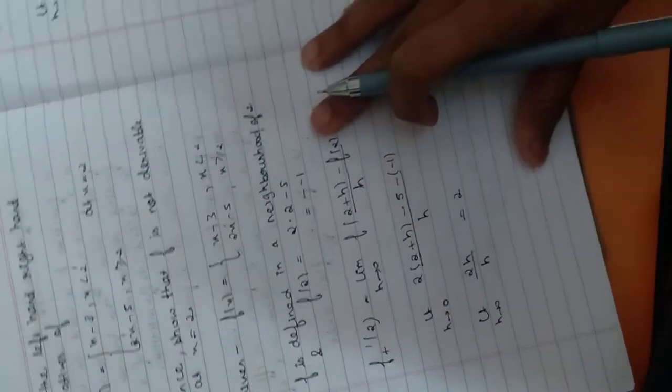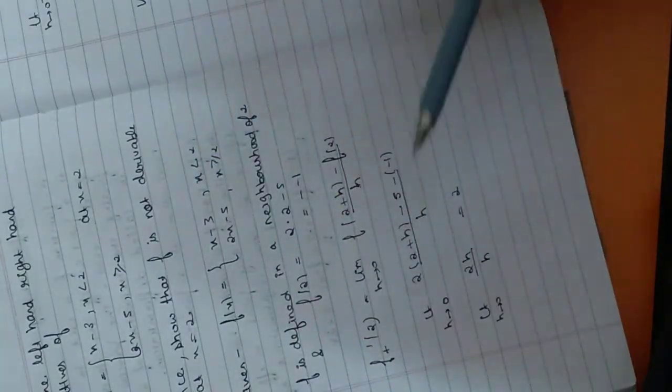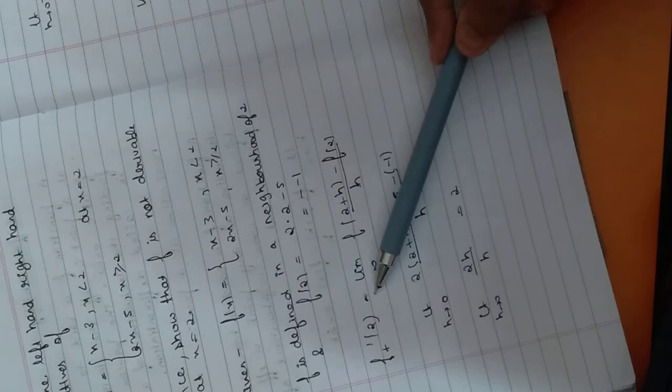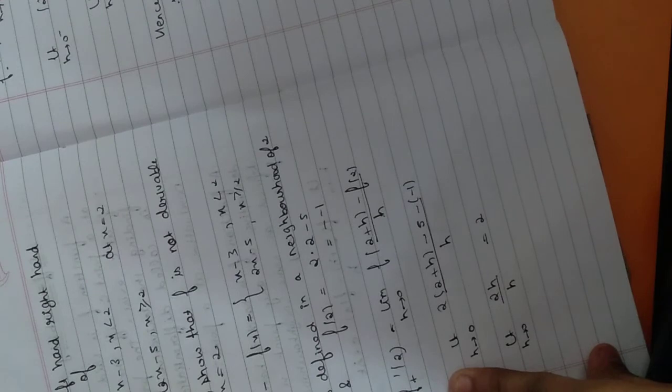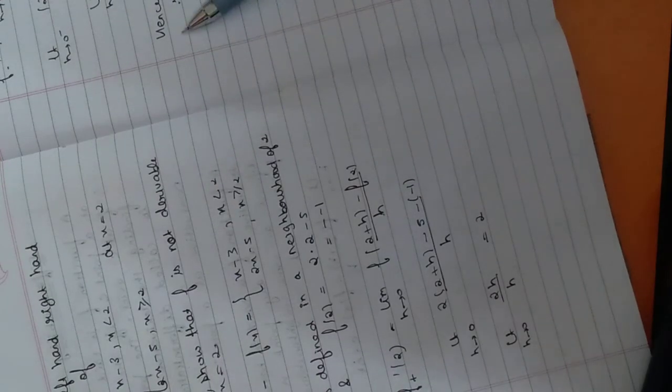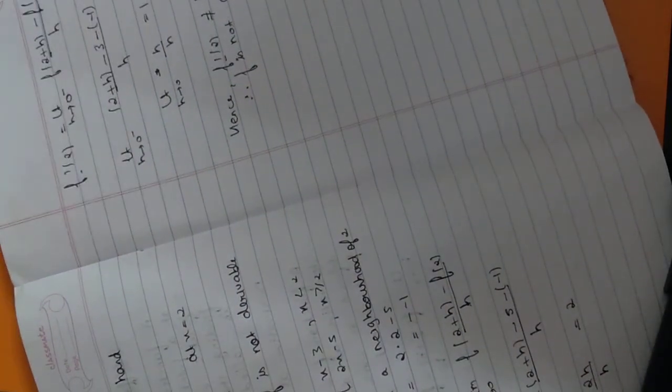This is because, when we find the right hand derivative, its value comes out to be 2, and the value of the left hand derivative comes out to be 1, which shows that the right hand derivative is not equal to the left hand derivative, and hence f is not derivable at that point. So with this, on limit, continuity and differentiability, I may conclude my video.